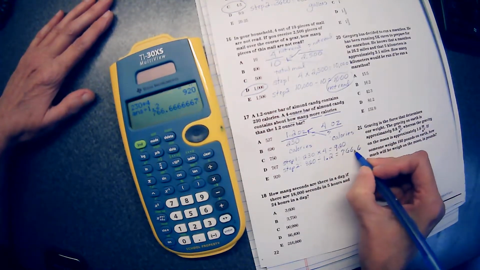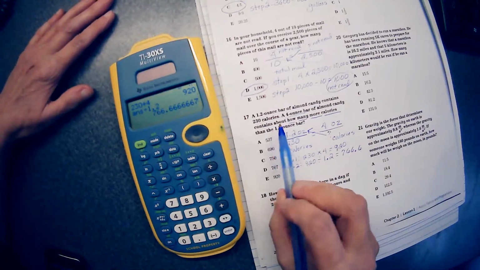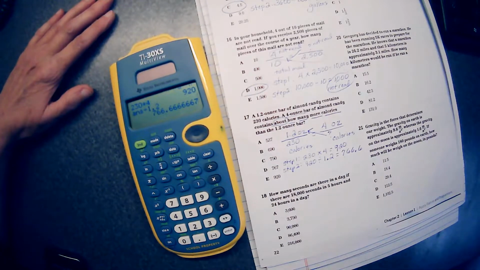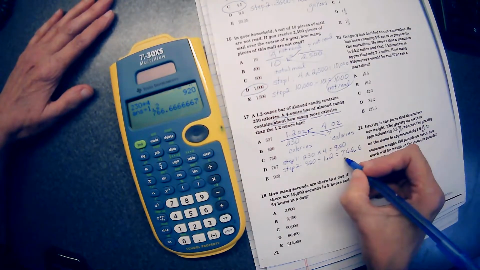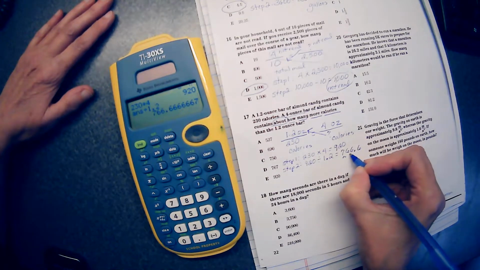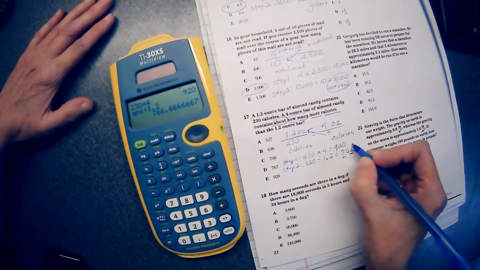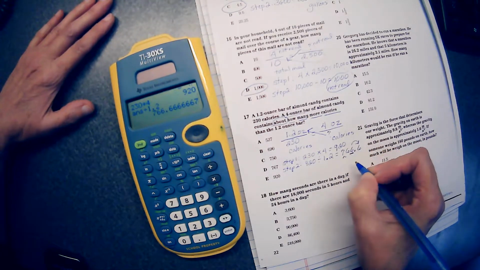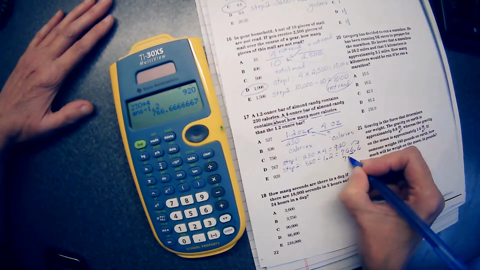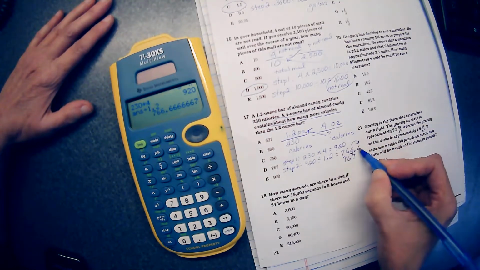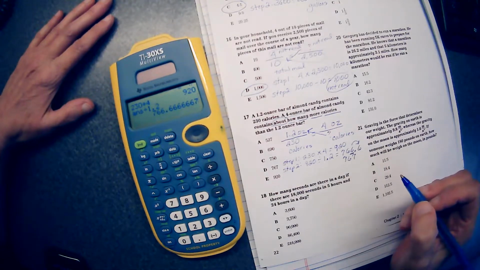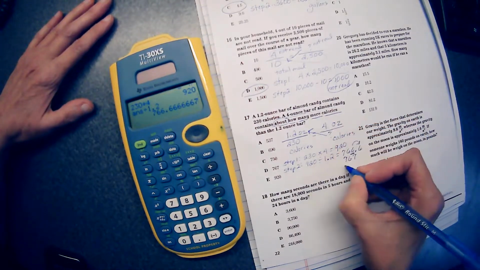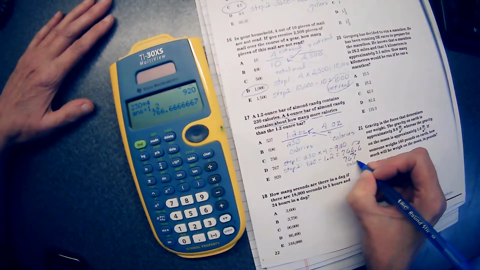Let's round that to the nearest whole amount because this says about right here. They don't really want to know exactly. They want to know about. So we're going to round to the nearest whole number. We're going to look to the right, and if it's 5 or more, we're going to bump that 6 up to a 7, because 766.6 is closer to 767 than it is to 766, right? Okay, so we have 767 calories in a 4-ounce bar.